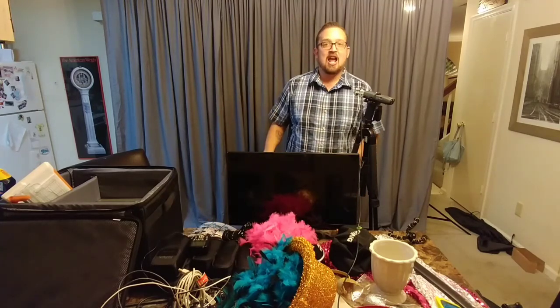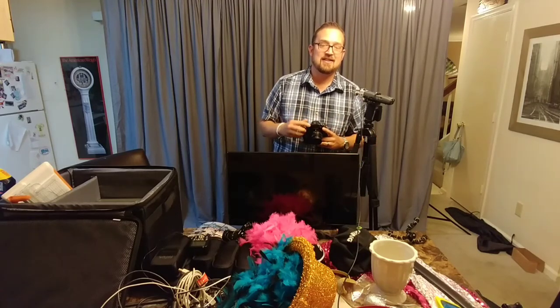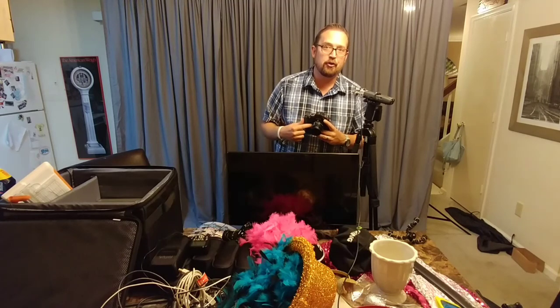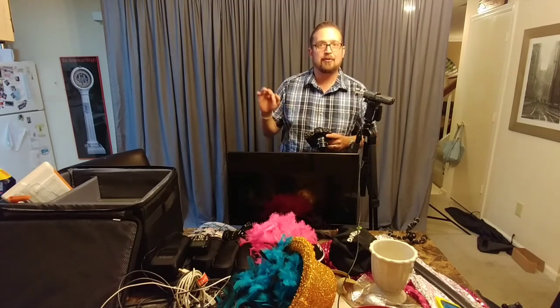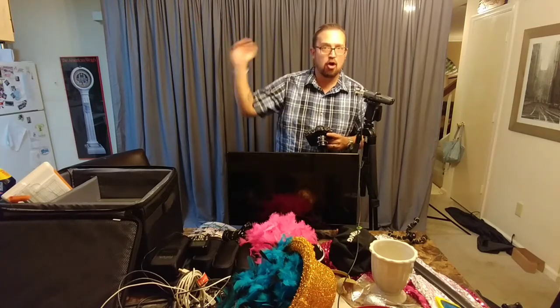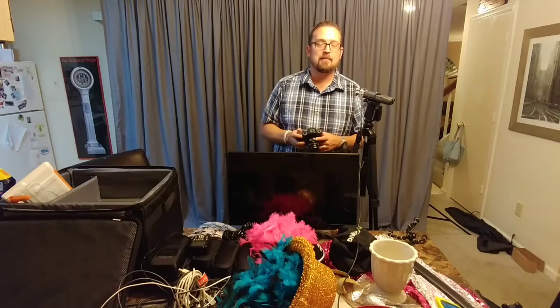I will be using f2. I will set my flash sync speed to 1/180th of a second. I will set my aperture to f2. I will set my ISO to a base ISO that allows me to use my flash strobes, which I'll talk about in just a second, and then I will make sure that that is a correct picture.